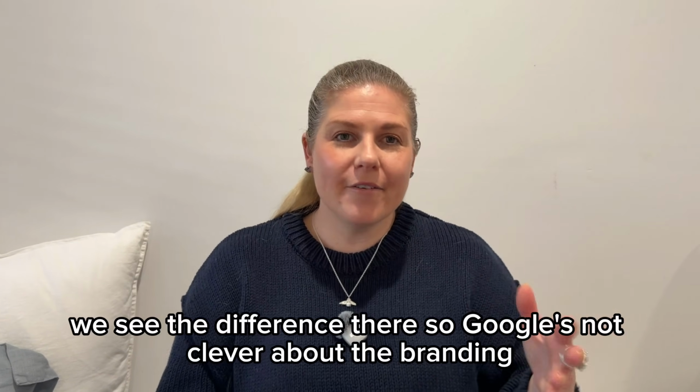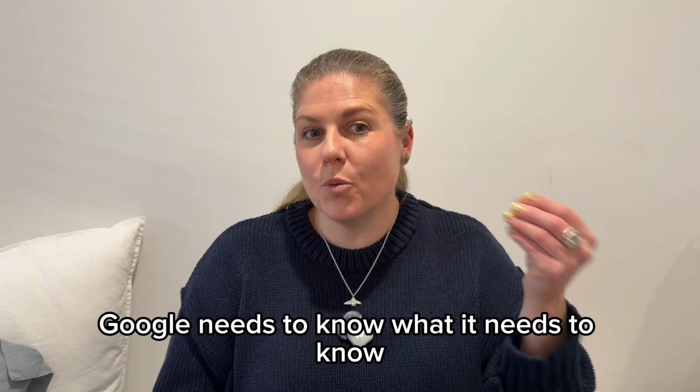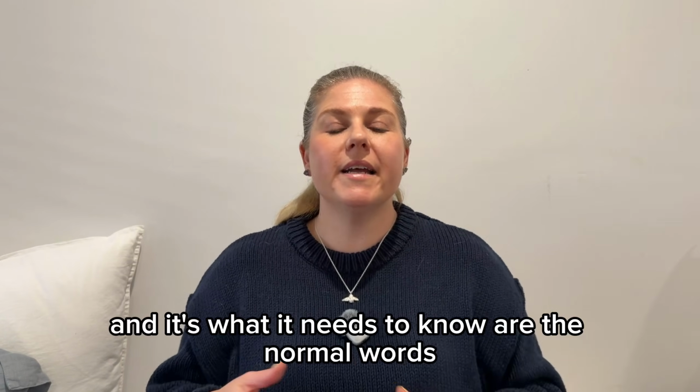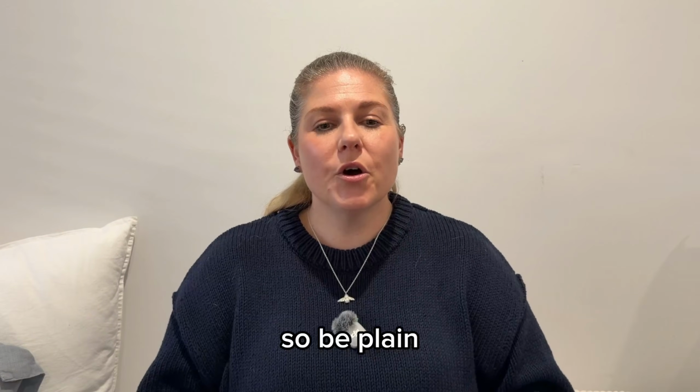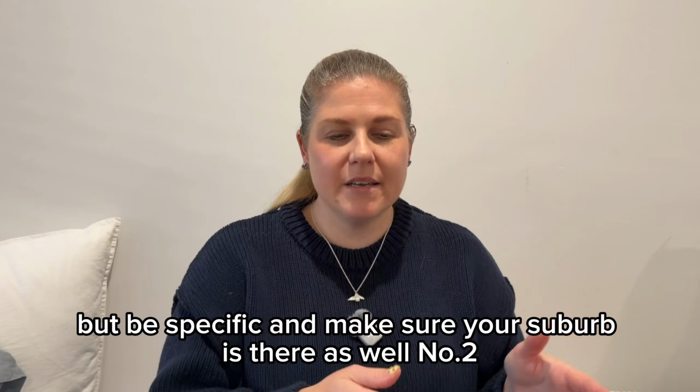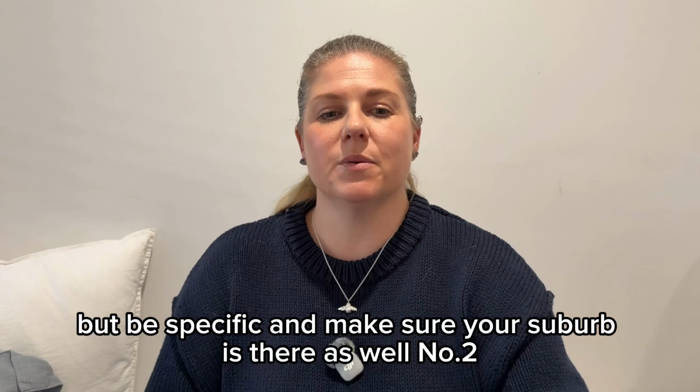So Google's not clever about the branding. Google needs to know what it needs to know. And what it needs to know are the normal words a person would actually type. So be plain, but be specific, and make sure your suburb is there as well.